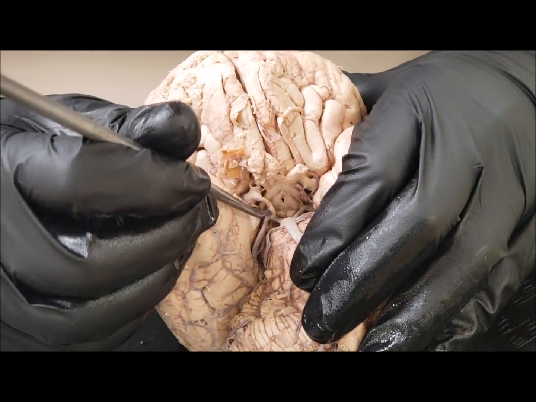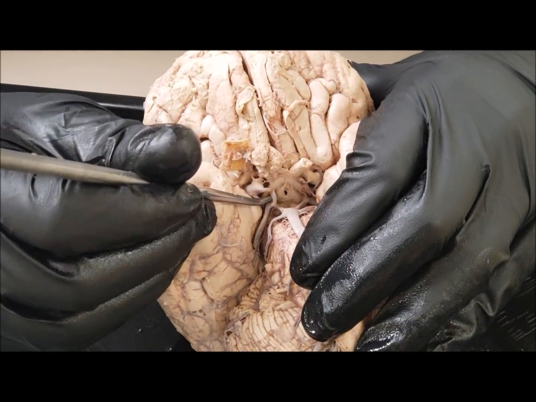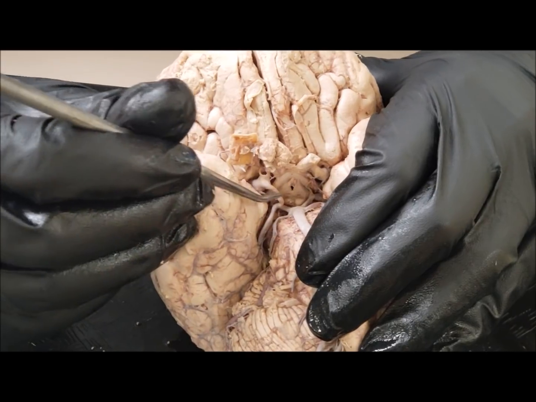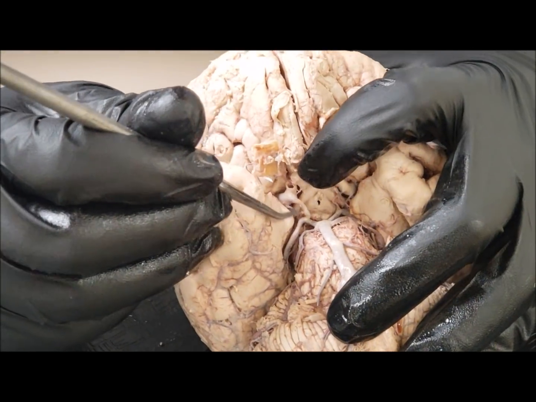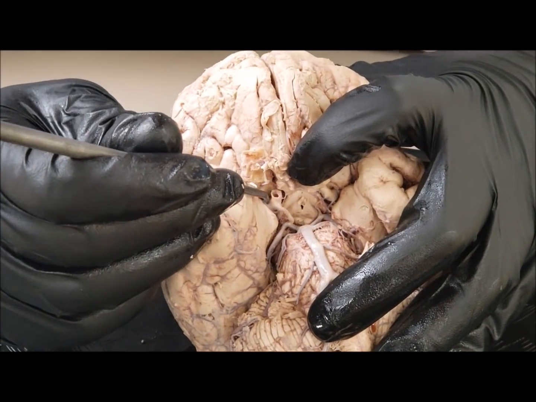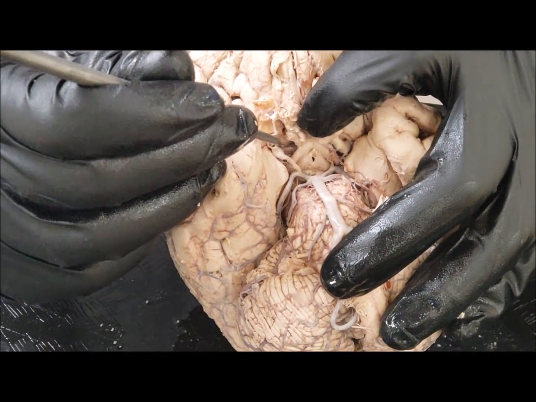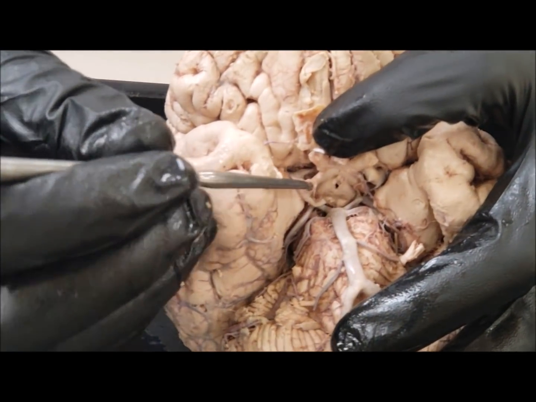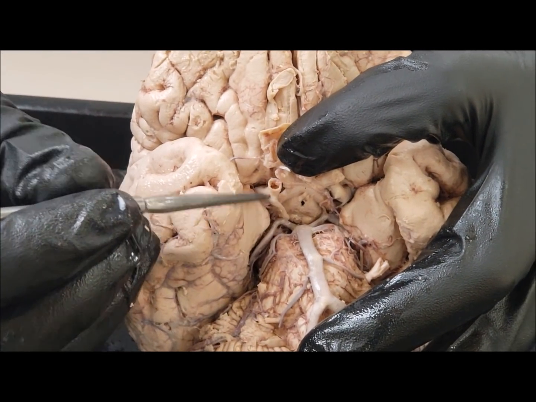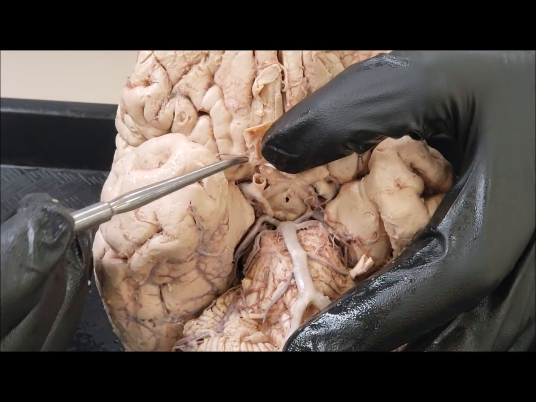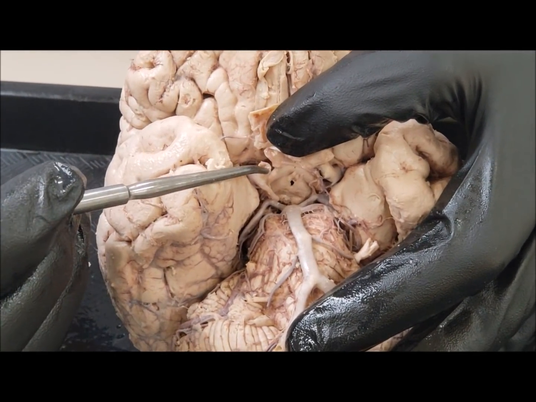Don't get that confused with this one. So this is my posterior communicating artery, or PCOM. So PCA versus PCOM. The PCOM connects my posterior cerebral artery with my middle cerebral artery and internal carotid. So this stub right here is the internal carotid. You've obviously seen it in the neck, and you'll see it in the head, but the internal carotid is snaking up here until it reaches the circle of Willis. So we'll just see a nubbin at this point.